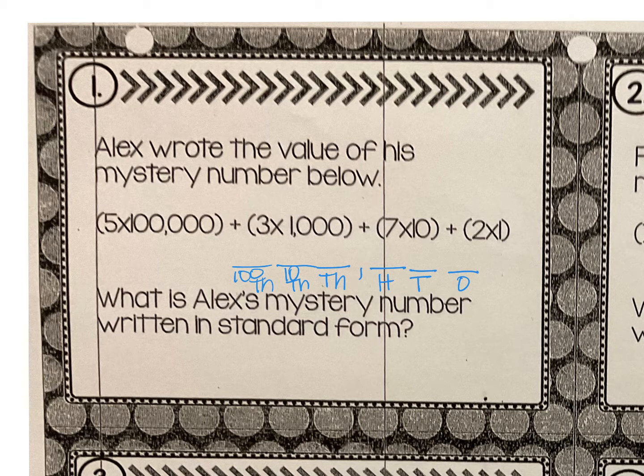So if I do 5 times 100,000, that 5 is going to go where? Where's the 5 going to go, Ezra? In the 100,000s place. 3 times 1,000. Where is that 3 going to go, David? In the tens? 3 times 1,000? It's going to go what place? The thousands place.